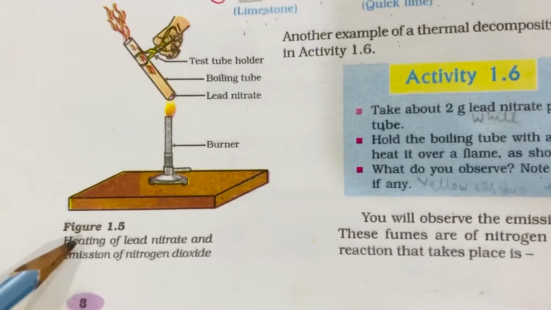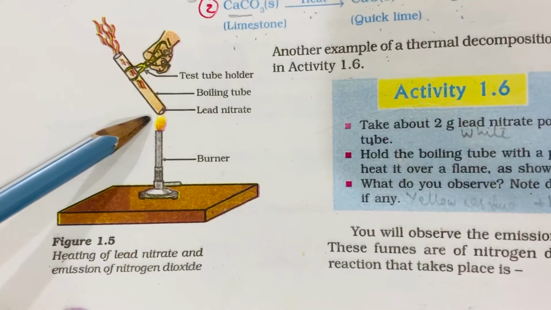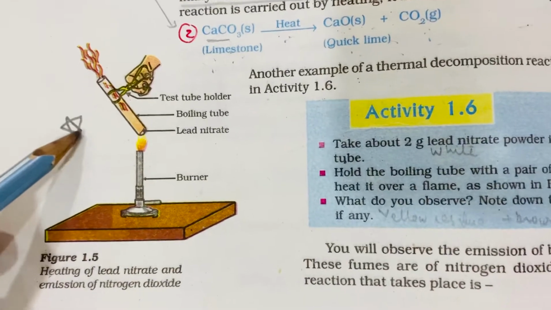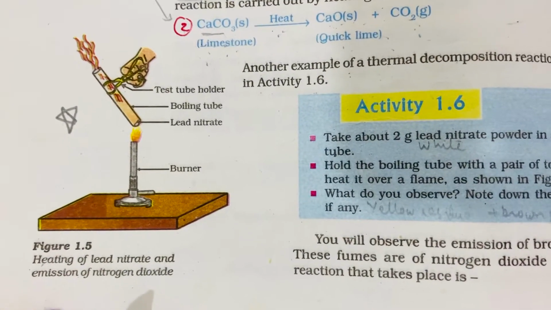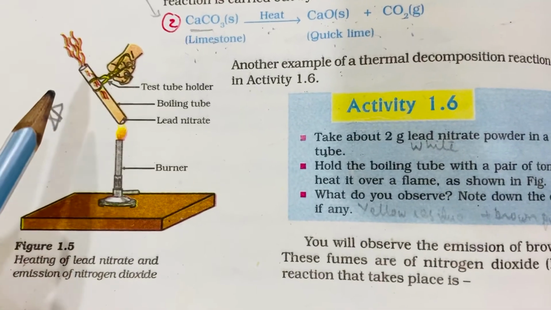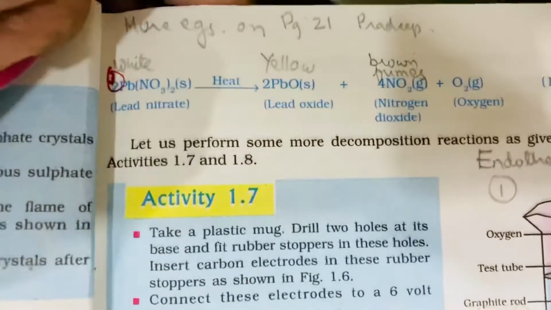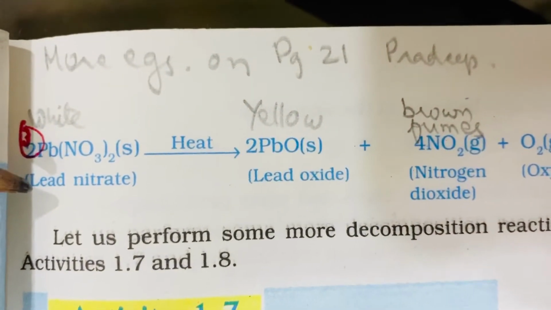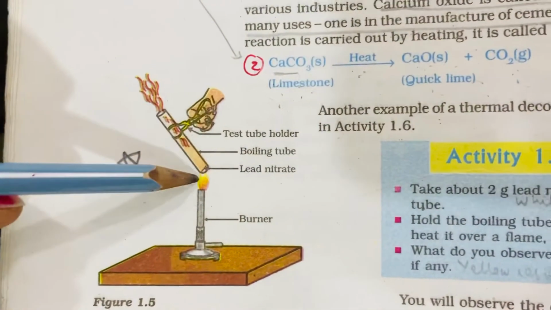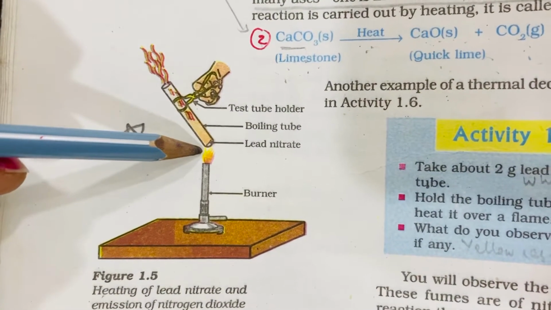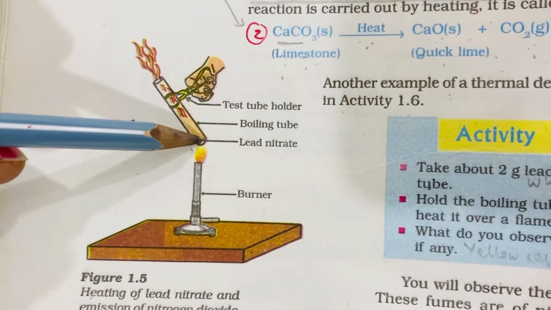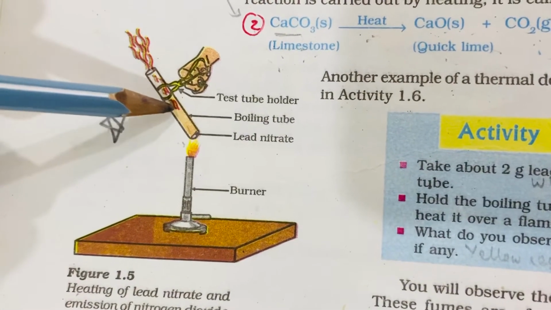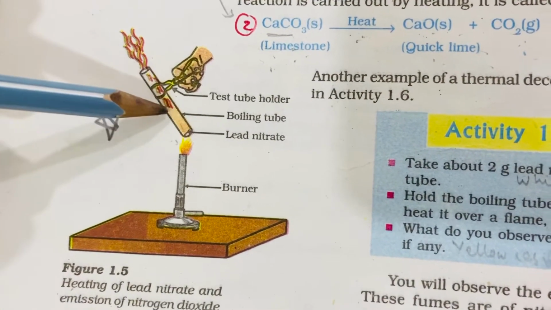The next reaction given in the NCERT book is the heating of lead nitrate. This is a very, very important reaction because it involves different changes. What is the color of lead nitrate? Lead nitrate is white in color. It is a salt which is taken in a test tube. When lead nitrate is heated for some time, what happens? It becomes a yellow colored substance. A yellow powder forms, and some gases are also evolved. These gases are brown in color, brown fumes.